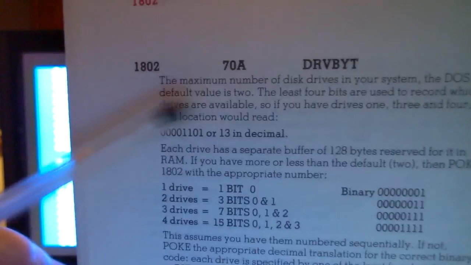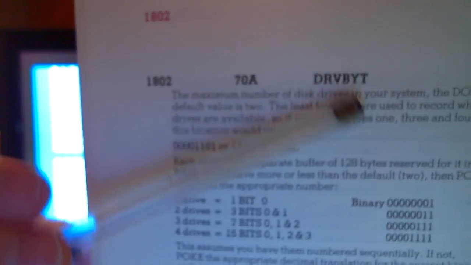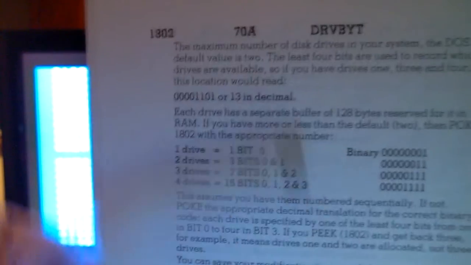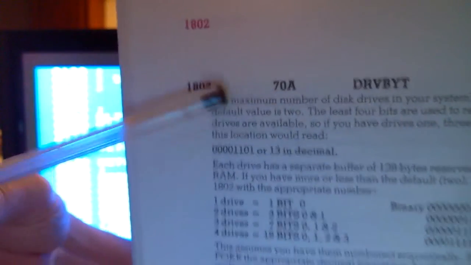I've showed this many times. Where is my pen at here? Oh, it's over here. Okay, so right here, this is the memory location. This is just the name. This is the memory location. This is the name of the memory location, and this is the description and everything. So that's basically how that works, and this is just the hexadecimal number for this over here.